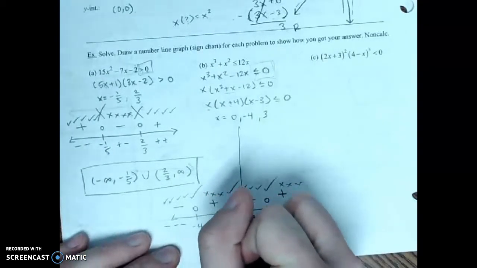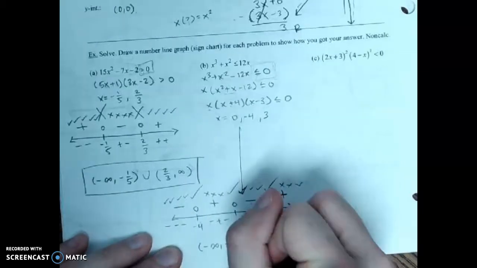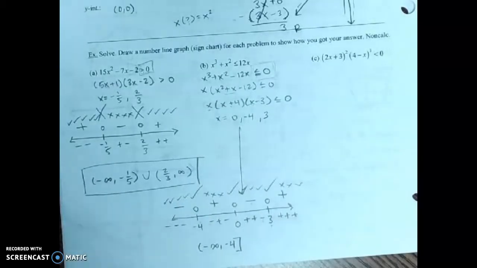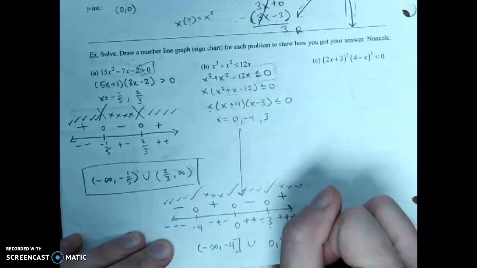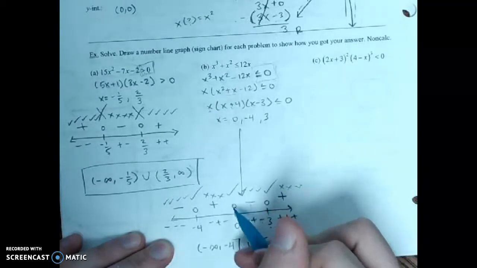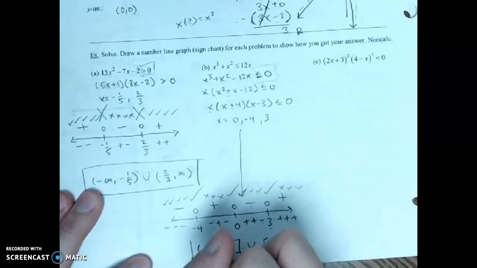So negative infinity to negative 4, and I do want to include that negative 4 because of the or equal to bar. Okay, and then the next interval is going to be here, 0 to 3, include the 0, and then include the 3. Right, so here's your answer for that second example.